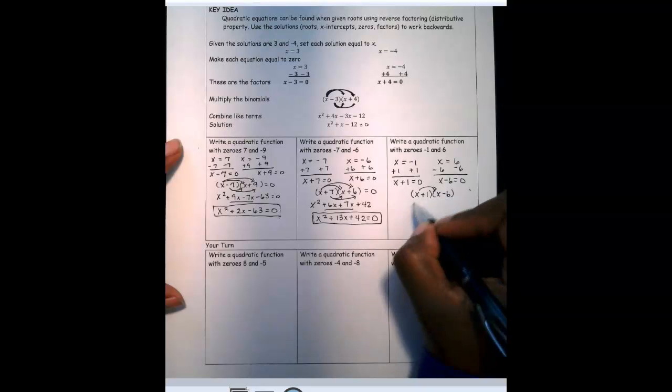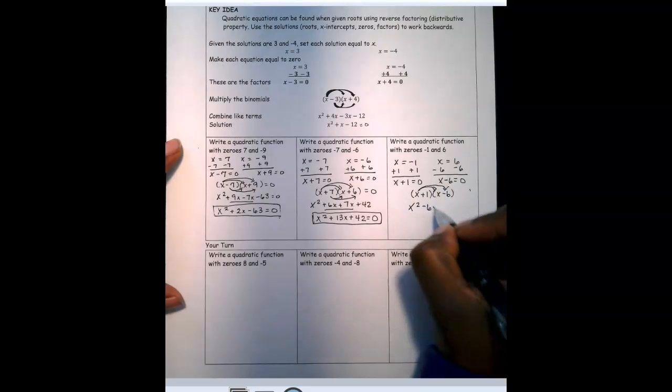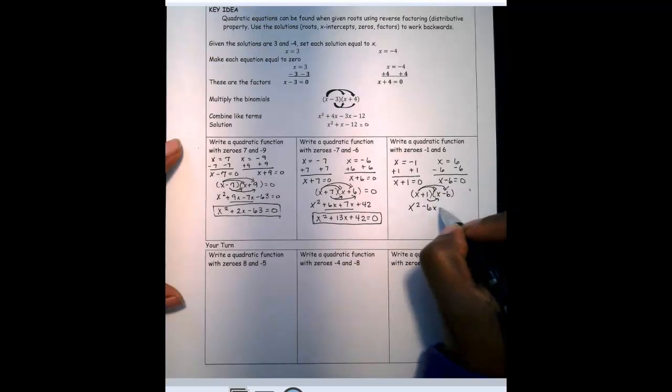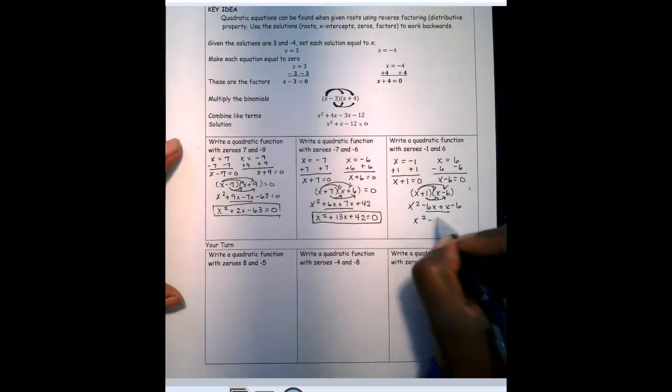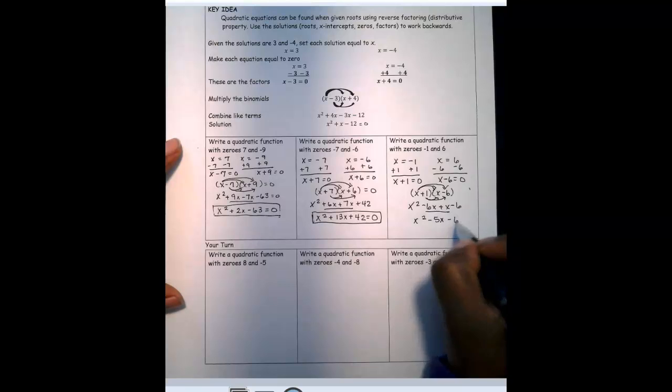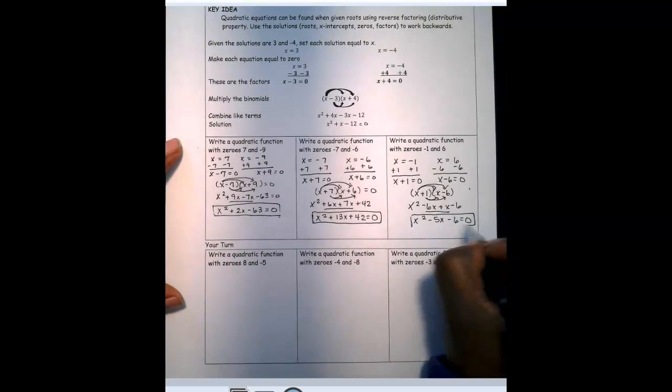x times x is x squared. x times negative 6 is negative 6x. 1 times x is positive x. 1 times negative 6 is negative 6. Combine like terms, so x squared minus 5x minus 6 equals 0. That is our original equation. All right, you go ahead and try your turn.